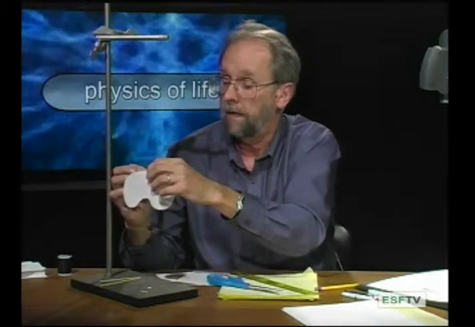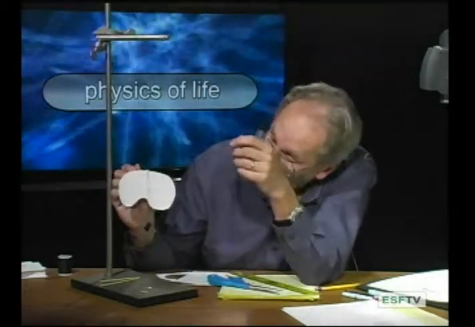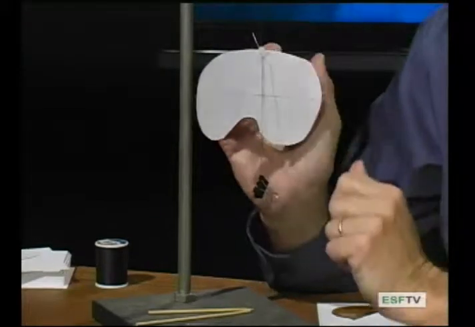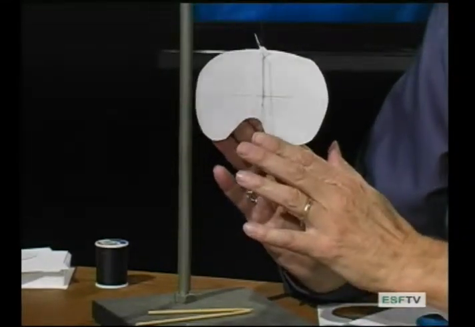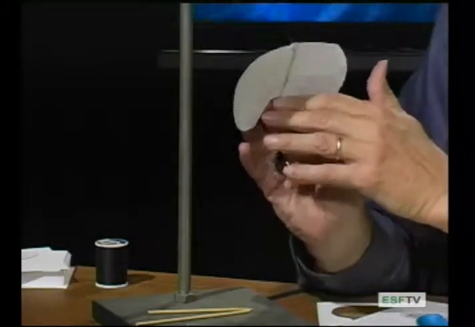I'll get this eventually. There we are. And we'll let that now hang again. Okay, now you can see that we have another imaginary line that extends downward. Let's just mark that.